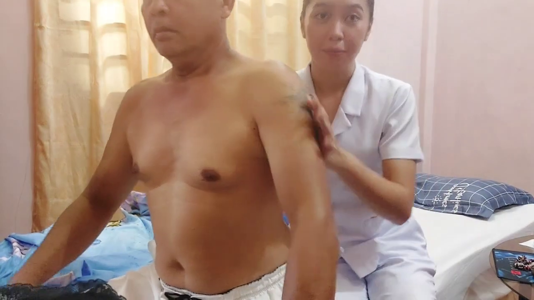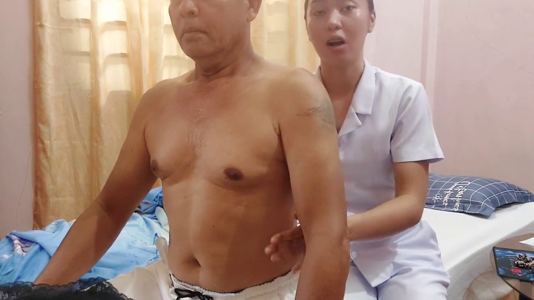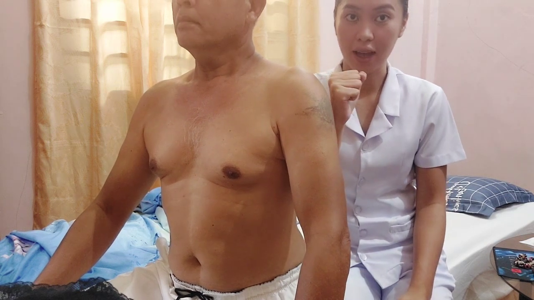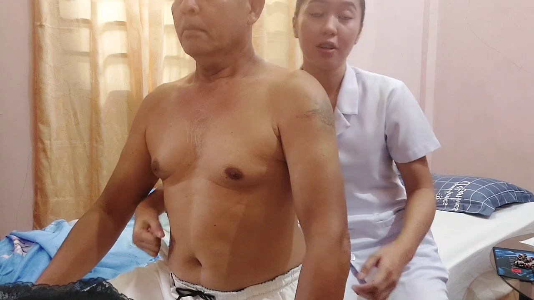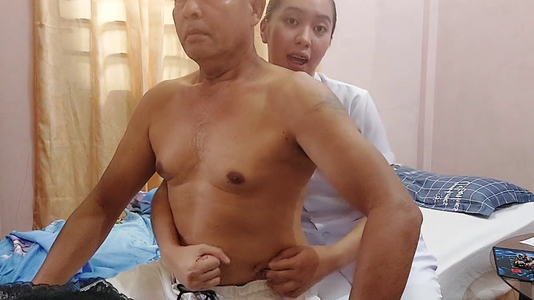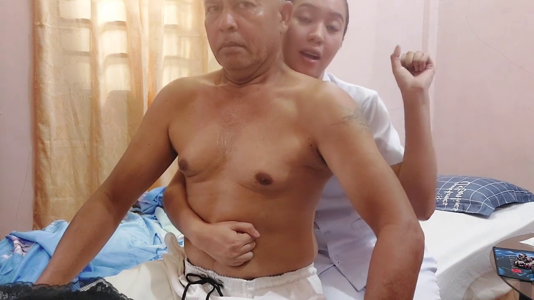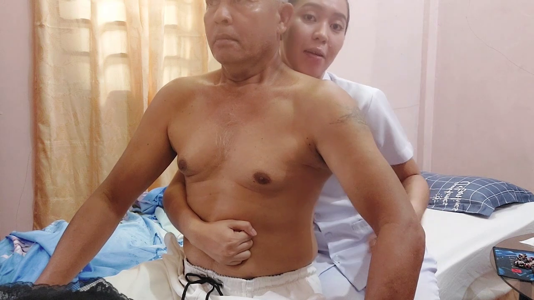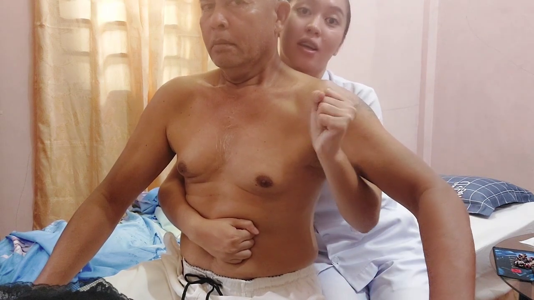So now, in the blunt percussion of the liver, as we all know, it's on the right portion of our body. Here I'm going to make a fist of my non-dominant hand, my left hand, and place it on the anterior right rib cage of my patient. Then I'm going to make a fist with my dominant hand, my right hand, and thump or strike it with the ulnar surface of my dominant hand.